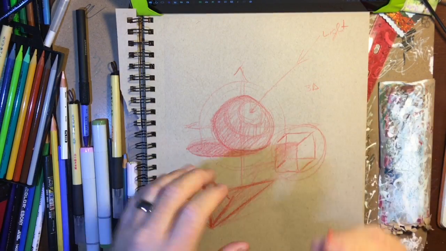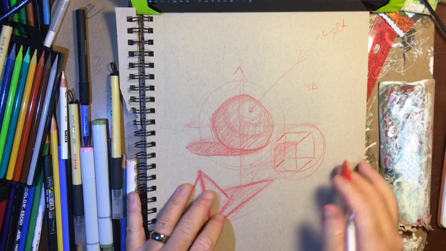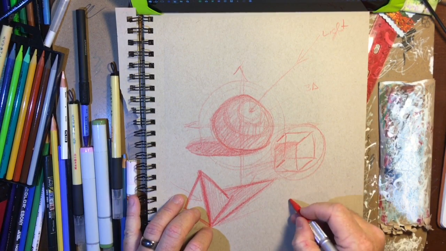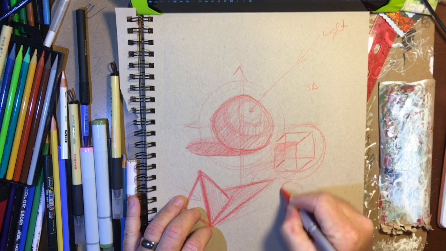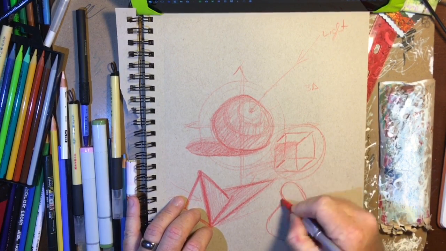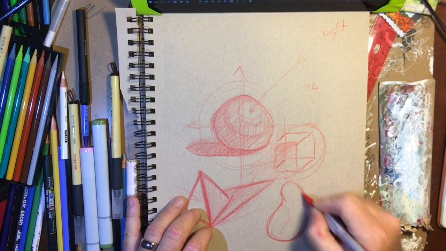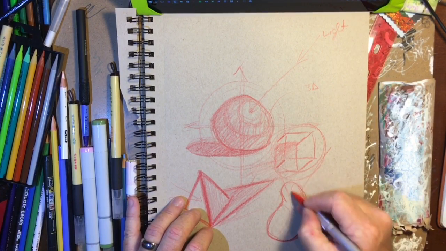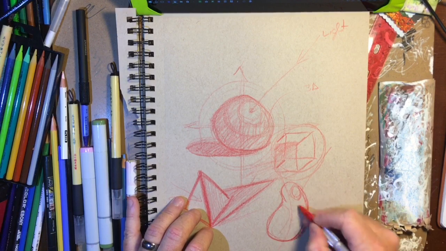Forms may also be something called free-flowing. So let's say we have a free-flowing form, such as, maybe it's a raindrop. Okay? And the raindrop's falling through the air, and the light is hitting it on this side. So you're going to have a nice highlight right here. You're going to have a nice highlight right here.